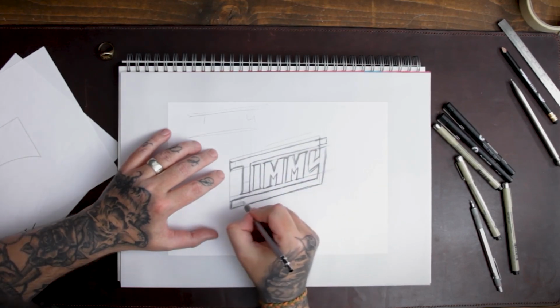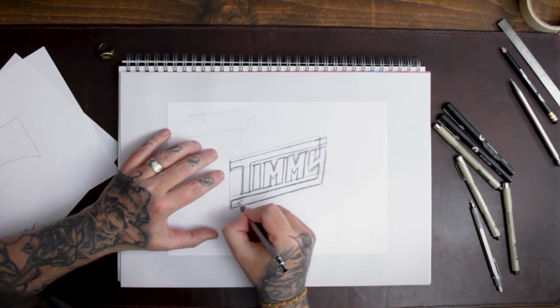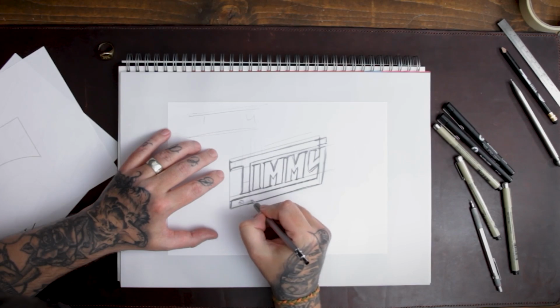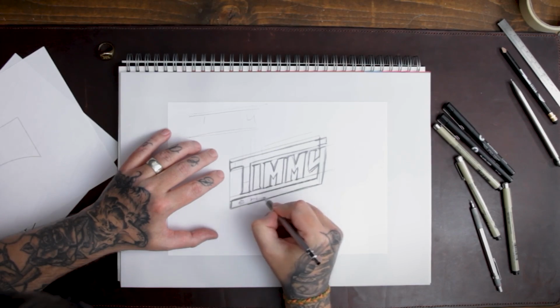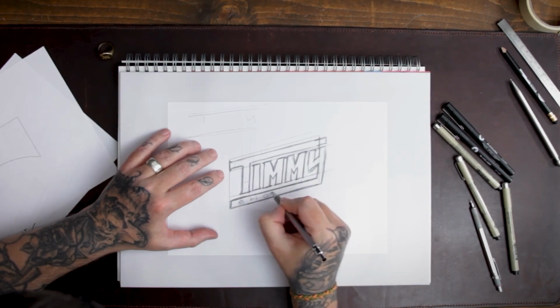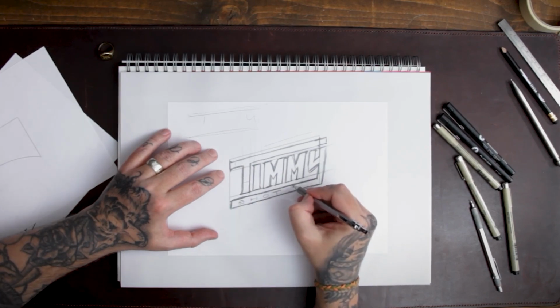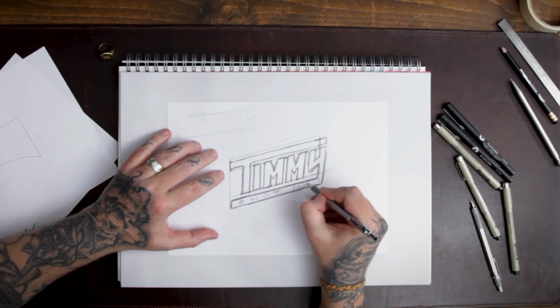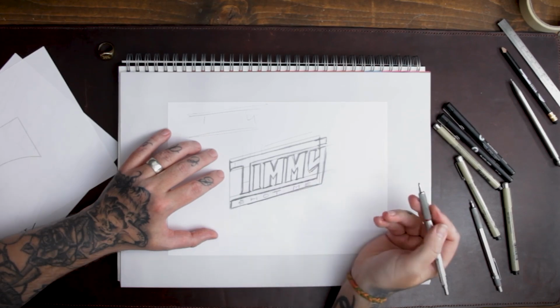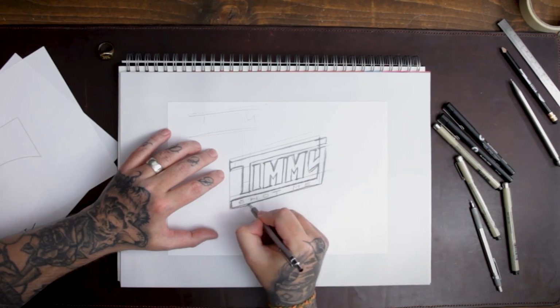But then in here, what I'd probably do is use this bottom part of the Y to house the Timmy shot me, or the shot me, I should say.